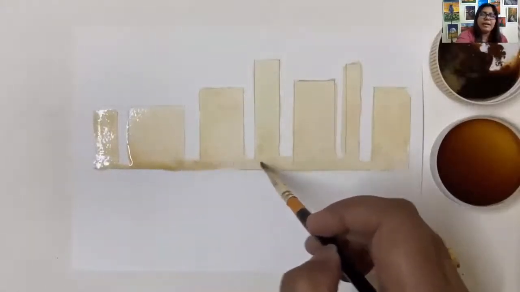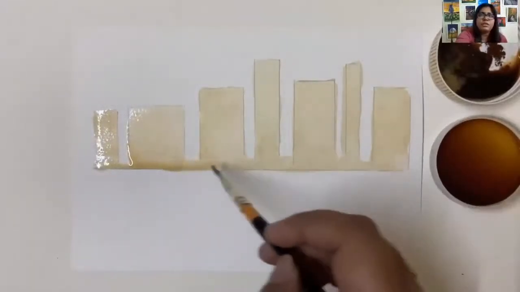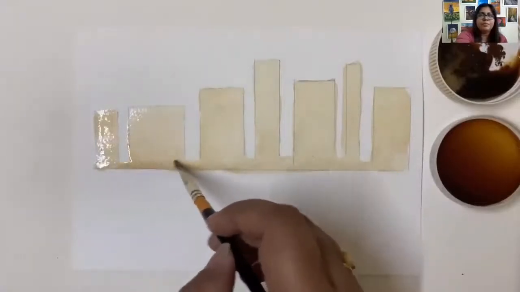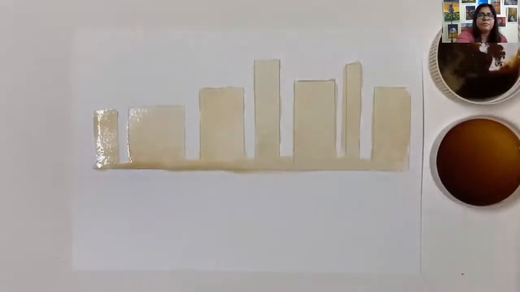Okay, so like this, you will have to fill in all of the boxes that you've drawn. Everybody get it done till this step?